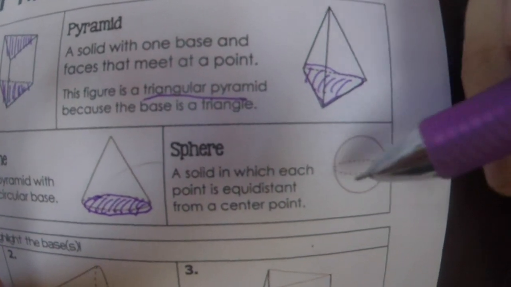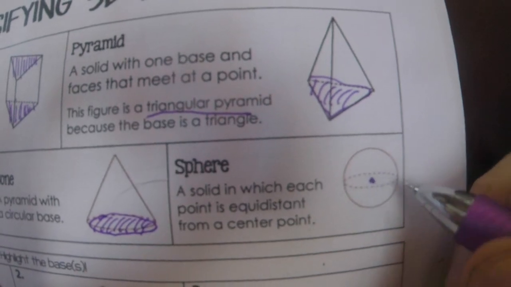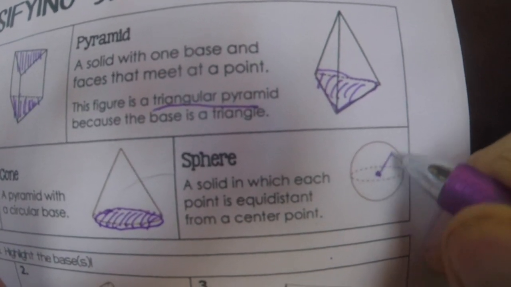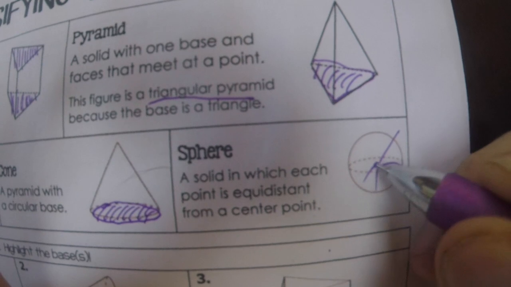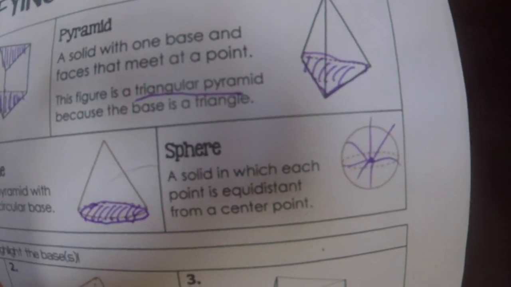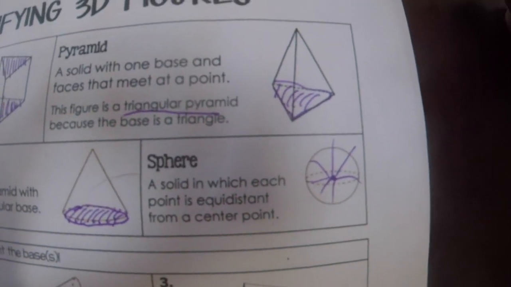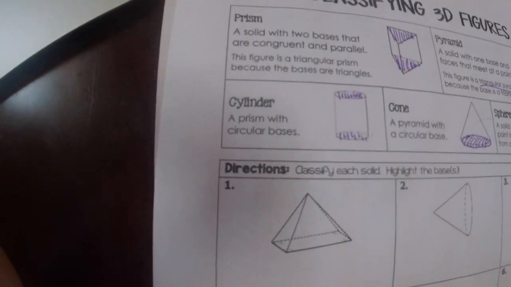And then last but not least, here are all of your spheres, which is a solid where each point is equidistant from the center, meaning I can draw a line from anywhere from the center of that sphere, and it'll be the same exact distance away from the center to the outside. You guys should be familiar with a lot of those. Now we're just going to classify a couple.